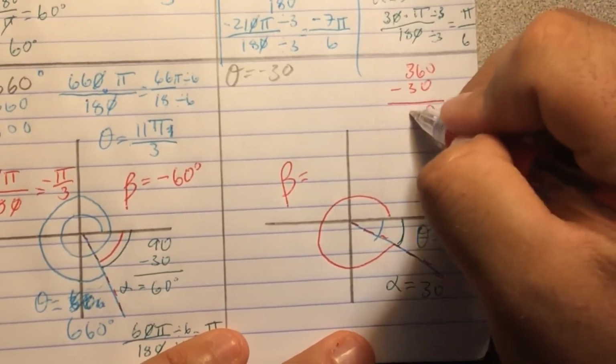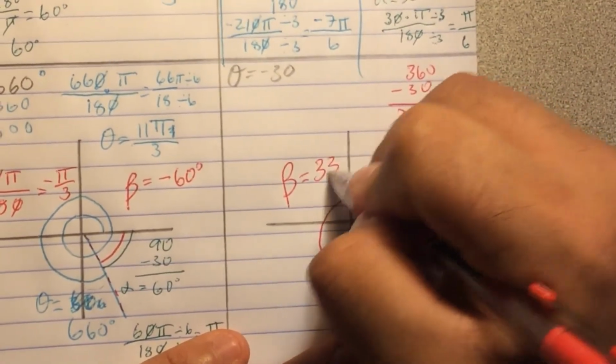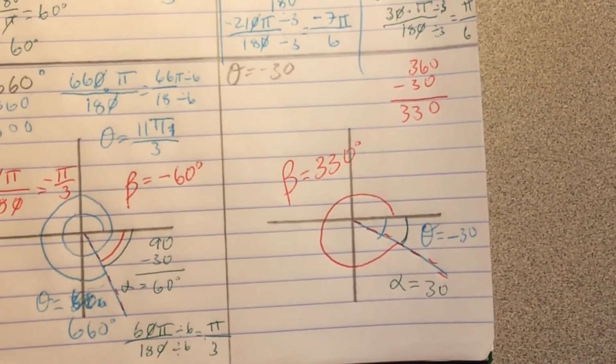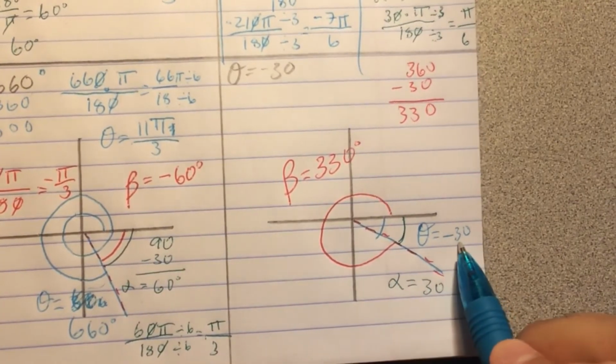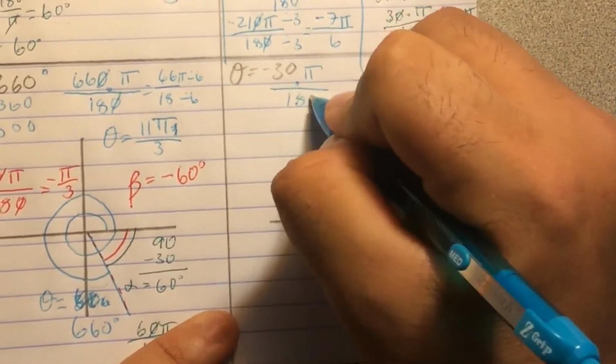So we get 330, so it's actually going to be positive 330 degrees. All right, let's go ahead and convert these. So we have our negative 30. I'm going to do it up here. We're going to multiply it by pi over 180 degrees.